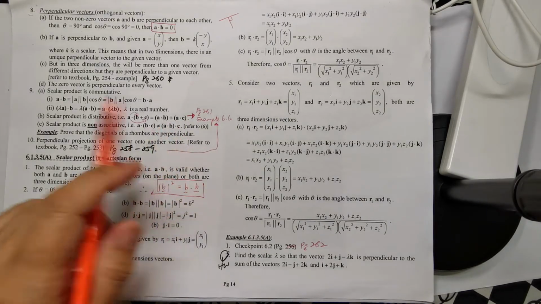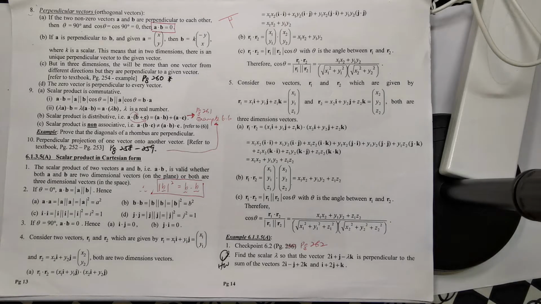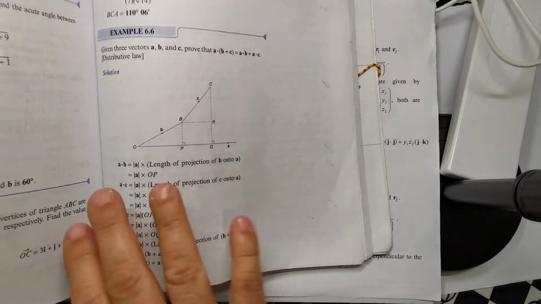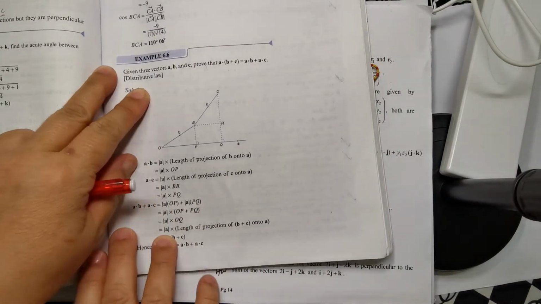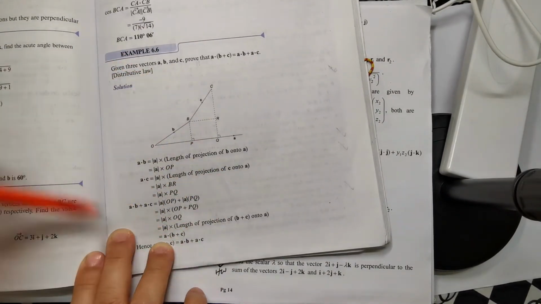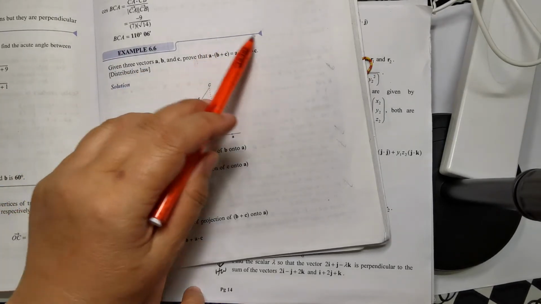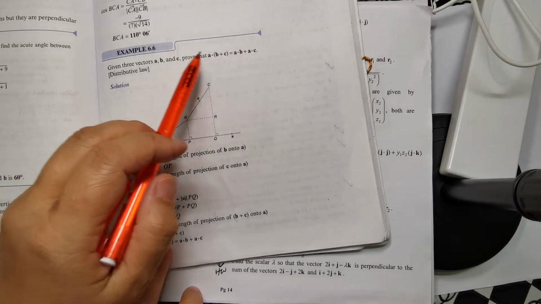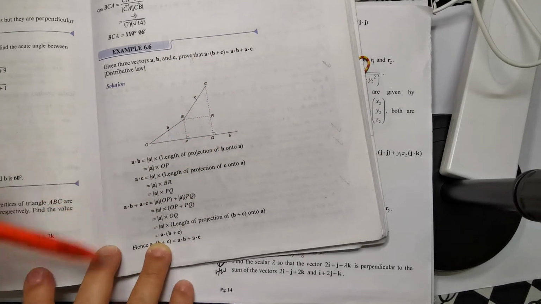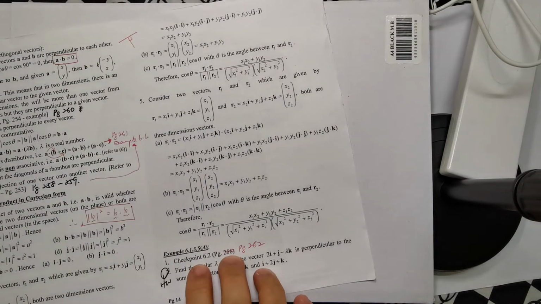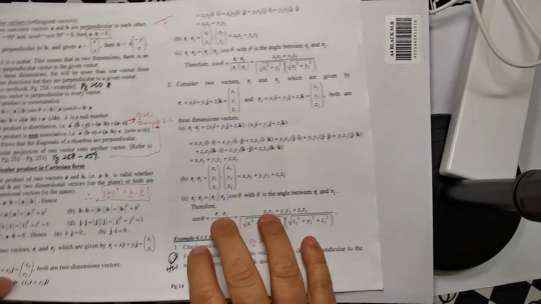All right. So there's one example in page 261. Example 6.6, page 261. Open your textbook. All right. Example 6.6. This one. I'm not going to go through this one. This is the steps how they prove this distributive, how they prove that scalar product is distributive. You can go through yourself. I'm not going through this because it's quite simple. I think you can understand.